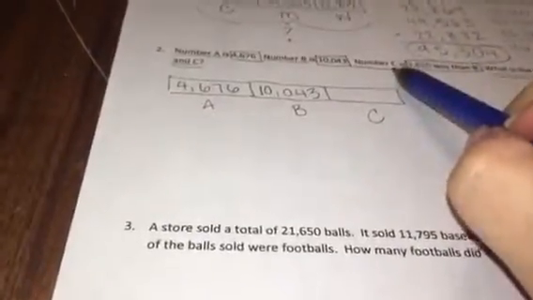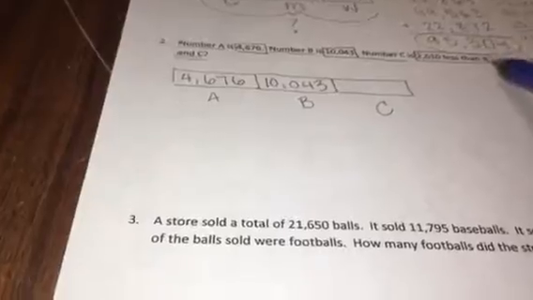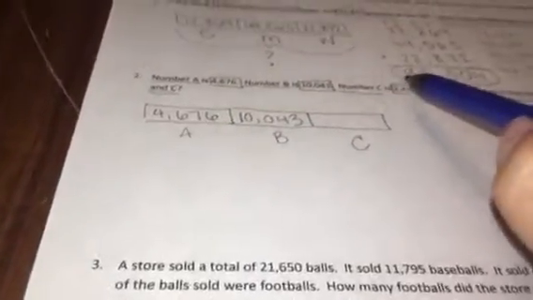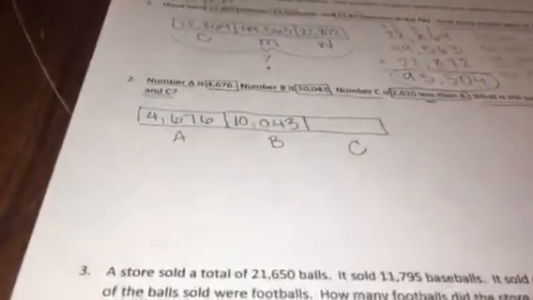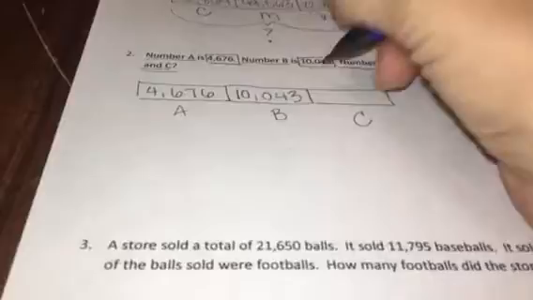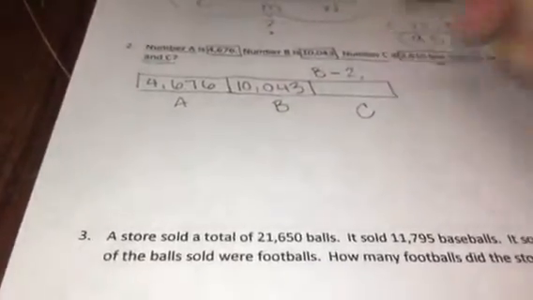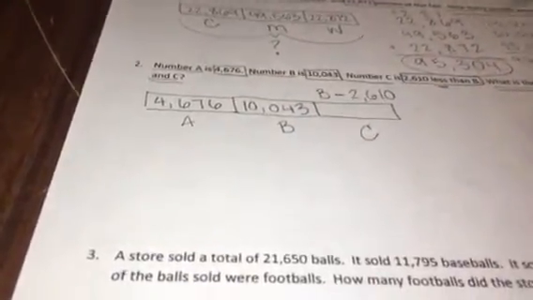But C says that it's 2,610 less than B. So that means C is not this amount. We have to take that away because less means to subtract from B. So we're going to take B minus 2,610, and that will give us our C. So let's do that.